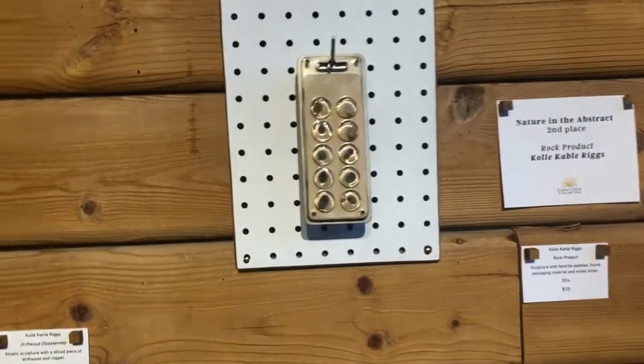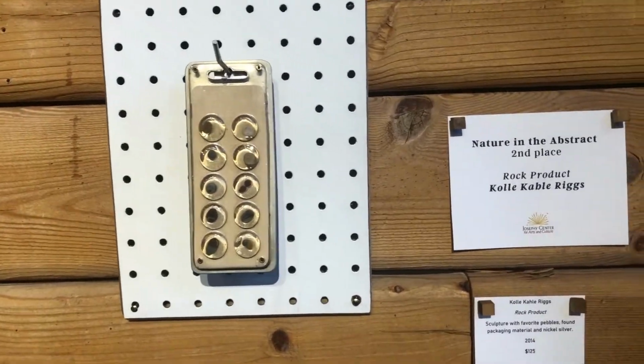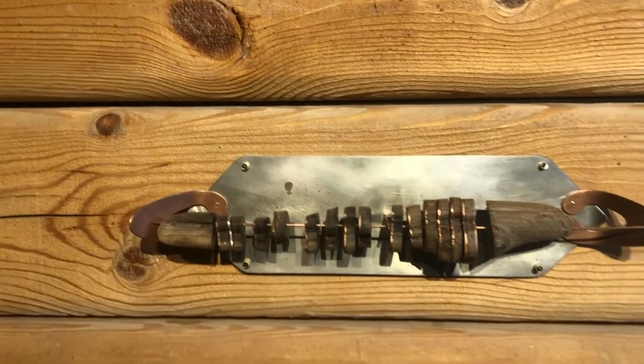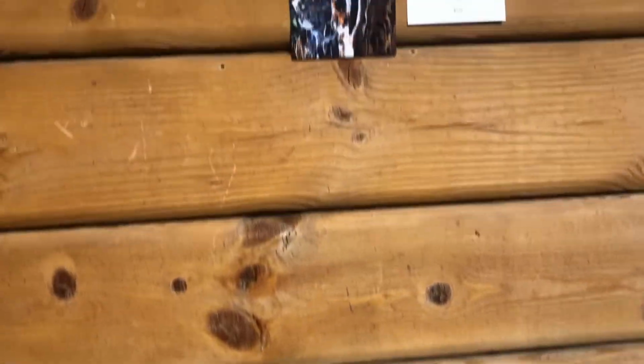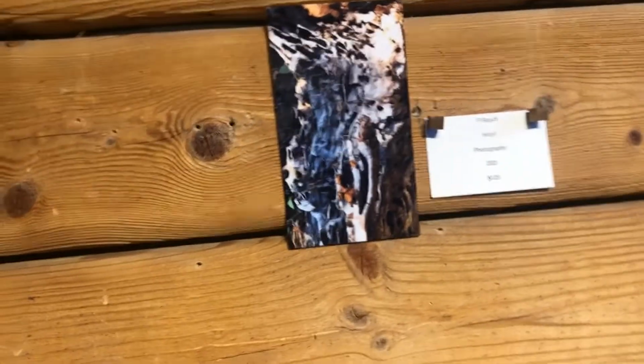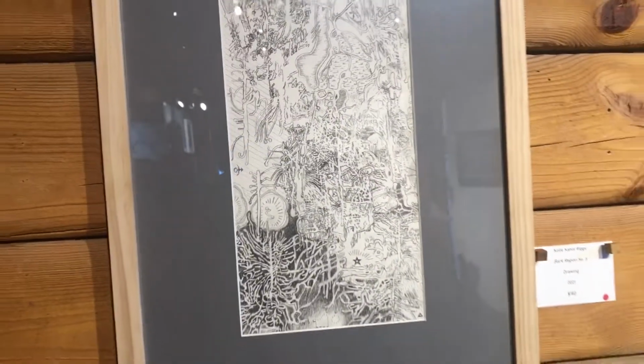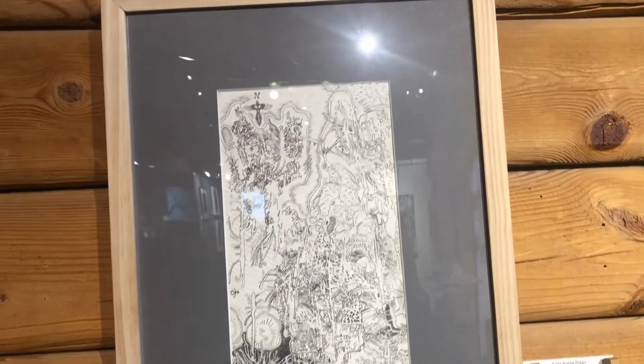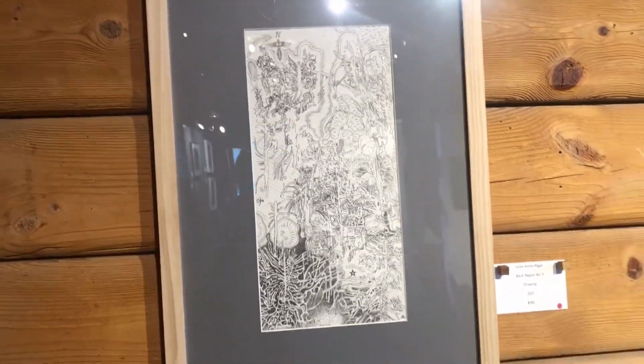And then second place, rock product. We also have Kolakali Riggs' driftwood assembly, MP Beach's Holy, and Kolakali Riggs' really very fine drawing, basically, that looks at Bark Region number 5.